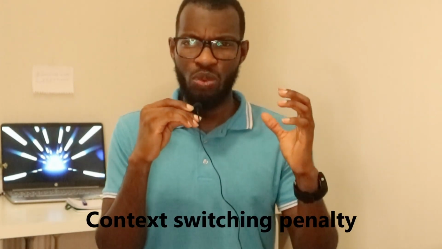Now, why this is so important is because while doing a particular task, if you switch to another task and you want to go back to the previous task, you will not start again at the initial level of focus that you had. There is a kind of lag in your focus, and it's going to take some time to get back that level of focus that you once had before you switched tasks. Now, this time taken is actually called the context switching penalty.